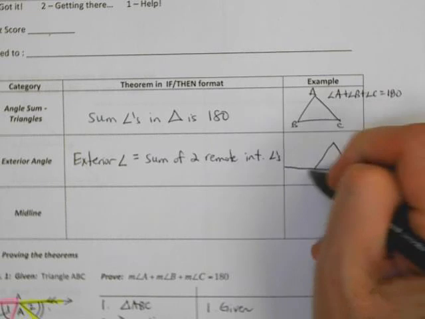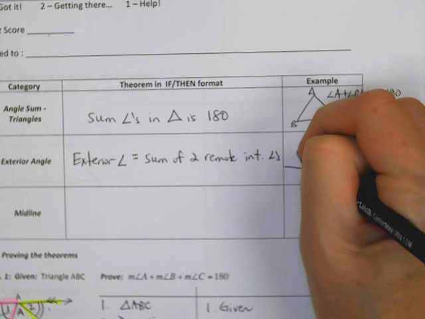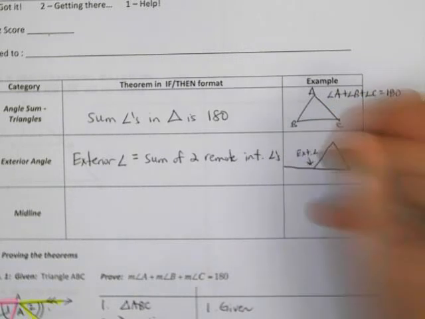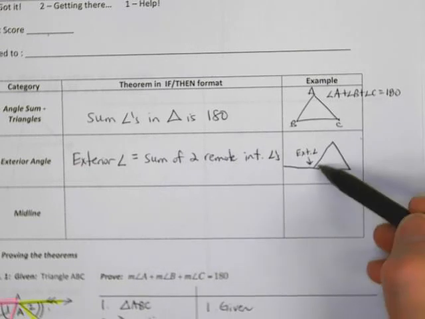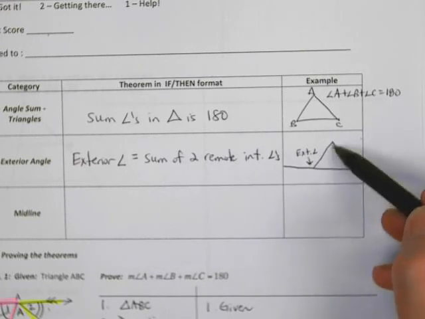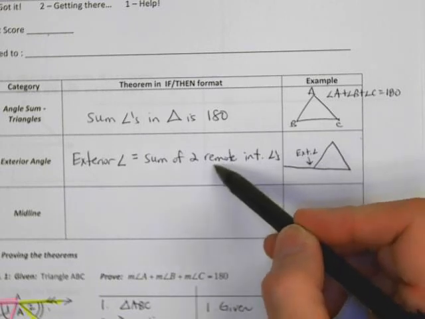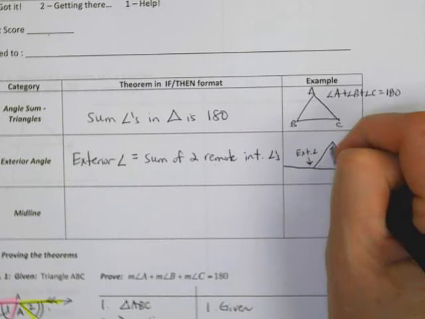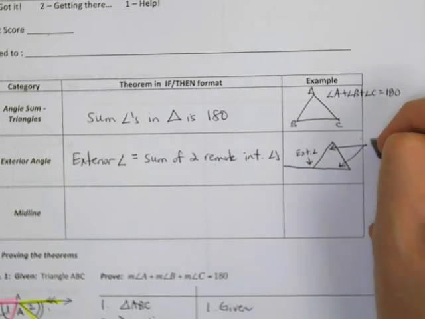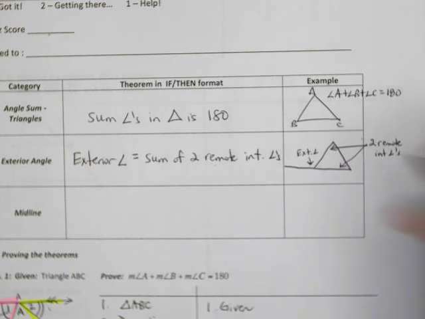When you extend a side, you create an angle outside the triangle. That is the exterior angle. All right, sum of the two remote interior angles. All three of these are interior angles on the triangle. Think about that word remote. Remote generally means far away. So from this exterior angle, which two are the furthest away? That would be this one right here, and this one right here would be the two remote interior angles.